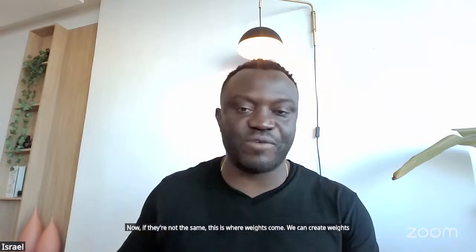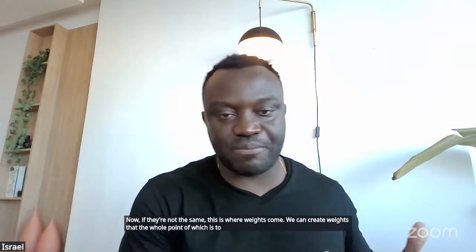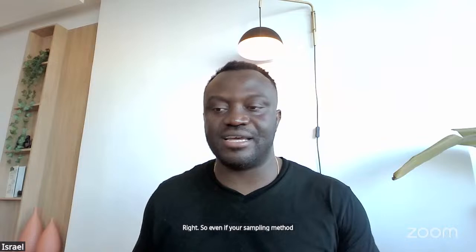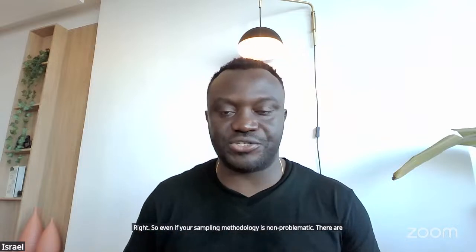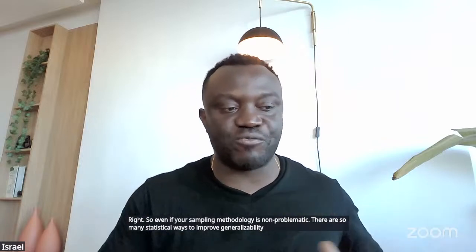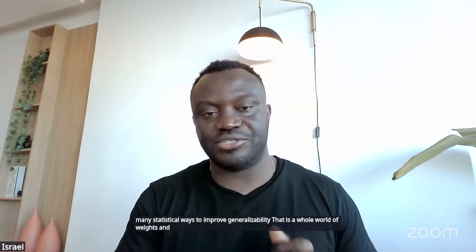We can create weights; the whole point of weights is to force the sample to look like the parent population, right? So even if your sampling methodology is non-probabilistic, there are so many statistical ways to improve generalizability. That is a whole world of weights and weighting methodology. So that is still an option.